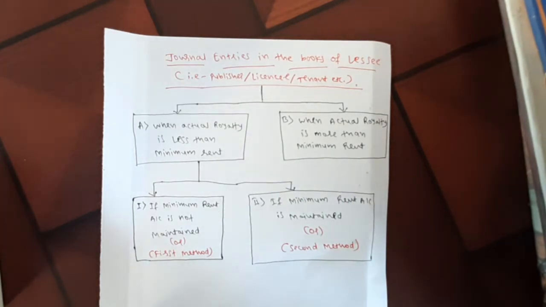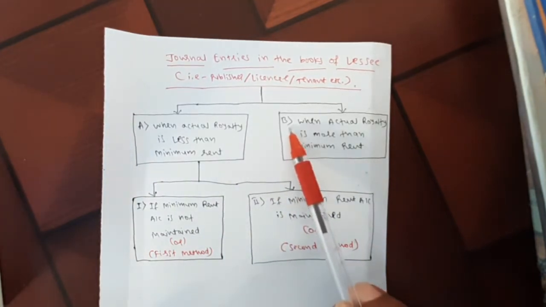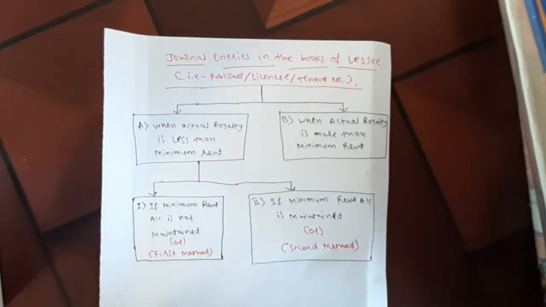Okay, so don't get confused. It is just a simple chart to simplify the concept. First I will discuss the journal entries in case A, first method, then second method, and then case B. So, let us begin our discussion.